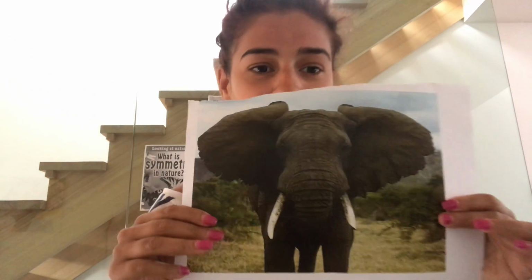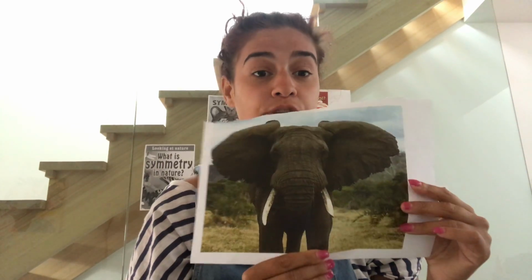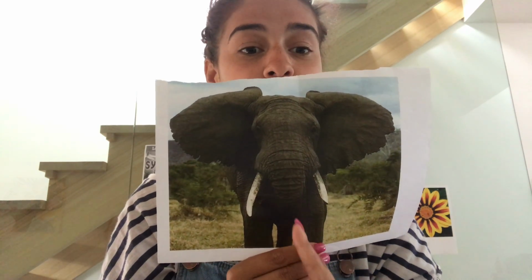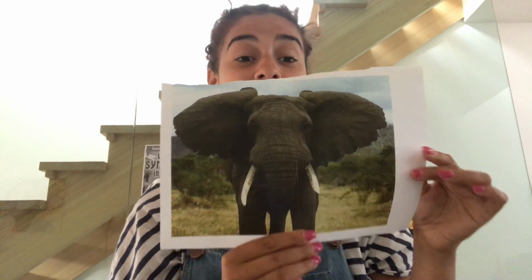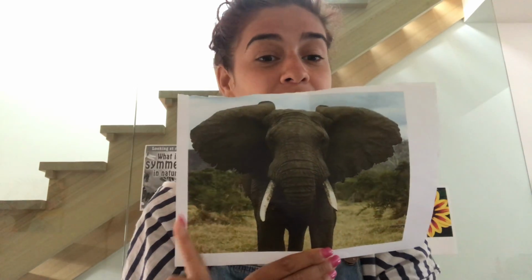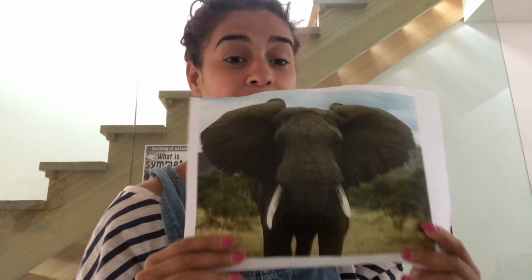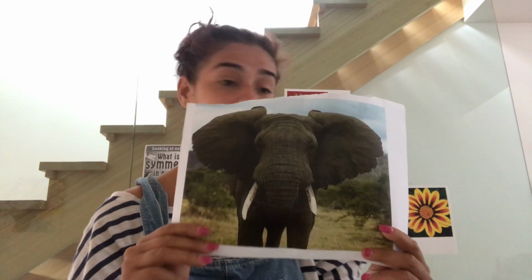Our next picture that we're going to look at is a picture of this beautiful elephant. Now let's have a look at him. If we were to fold this picture, or to go from there all the way down the middle to the bottom of his trunk, you can clearly see that the left side would be identically symmetrical to the right side. This is another amazing example of symmetry being used in nature.